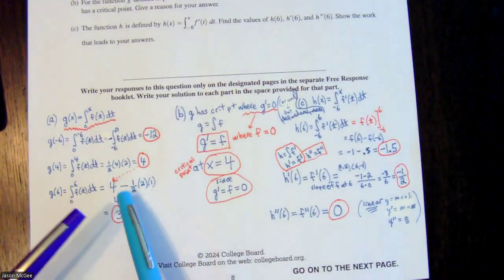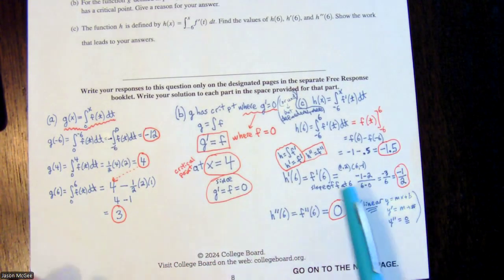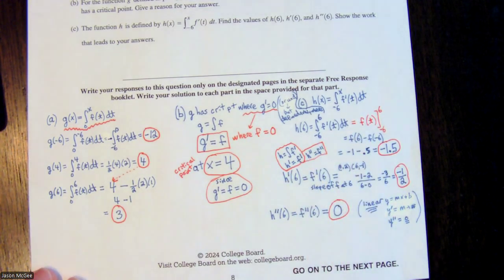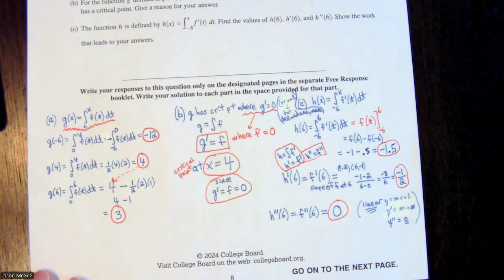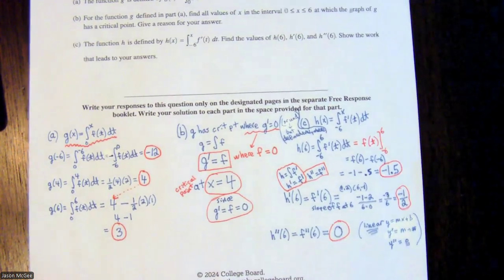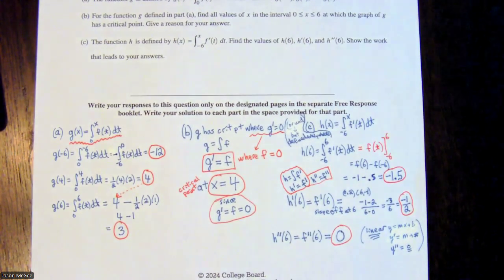So a nice little problem. You got the integrals with the area stuff, you got some derivative stuff there, and you're using your fundamental theorem of calculus and everything. So a nice little problem, but we could be real strong at that and try to get all of our points on that particular problem and understand it. Let me know if you have any questions there.